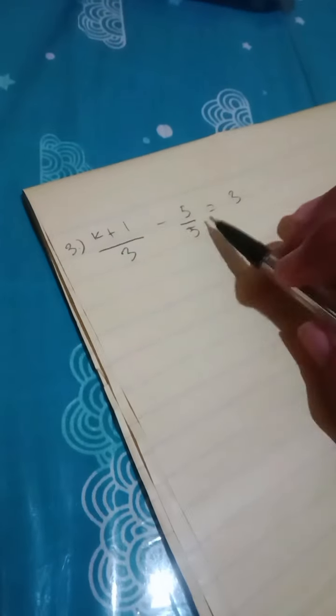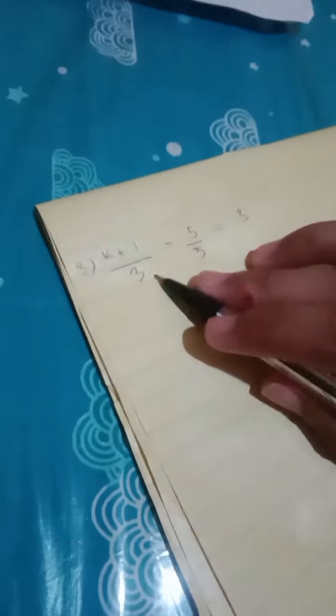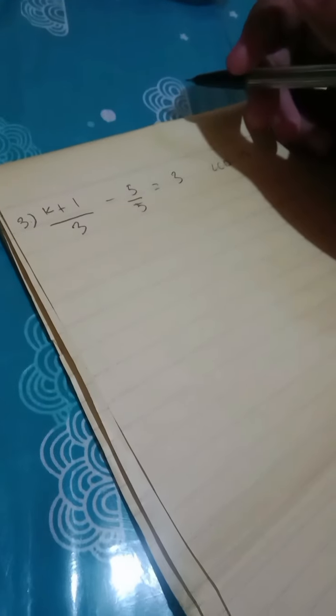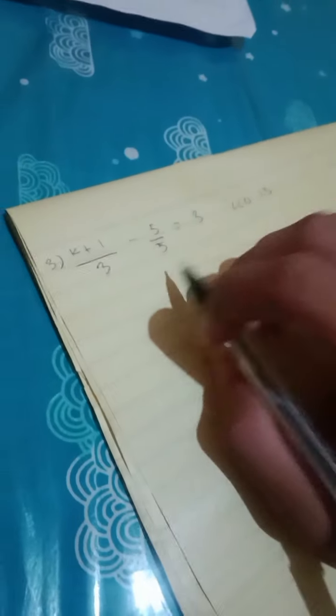So first, we're gonna find the LCD over here. So the LCD of this will be 15, and put this over here, 15. Then we're gonna multiply both sides of the equation by the least common multiple of 3 and 5.